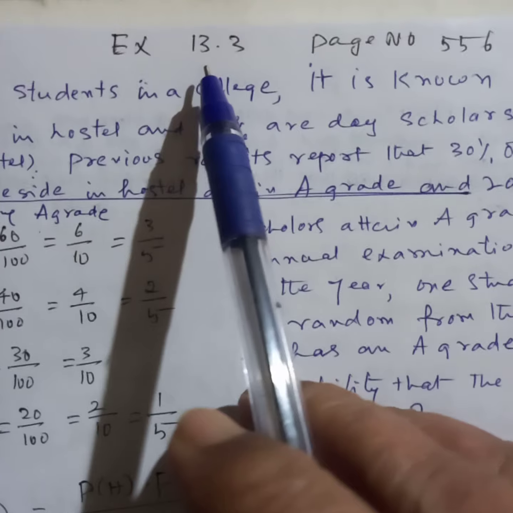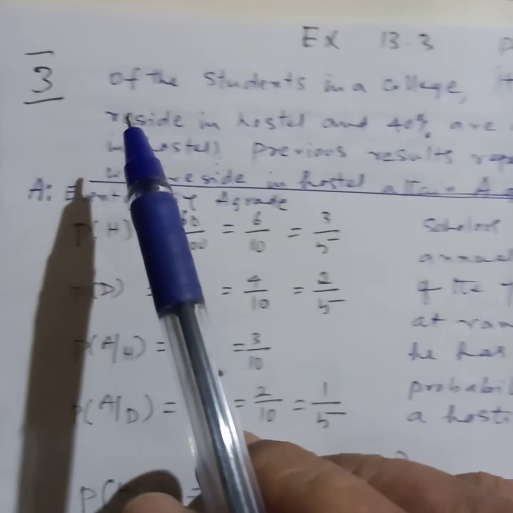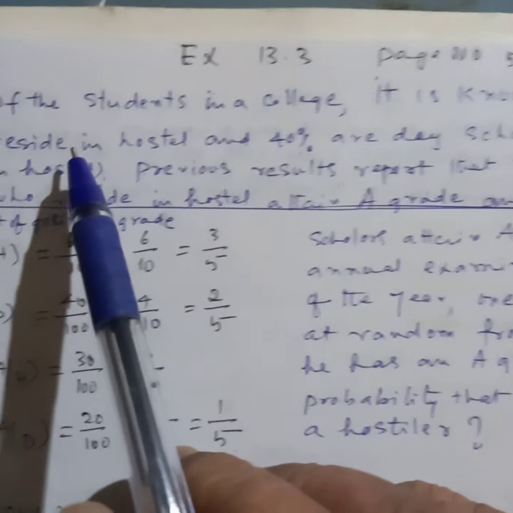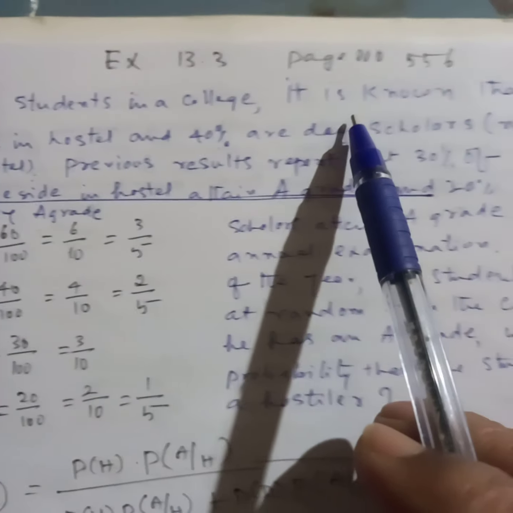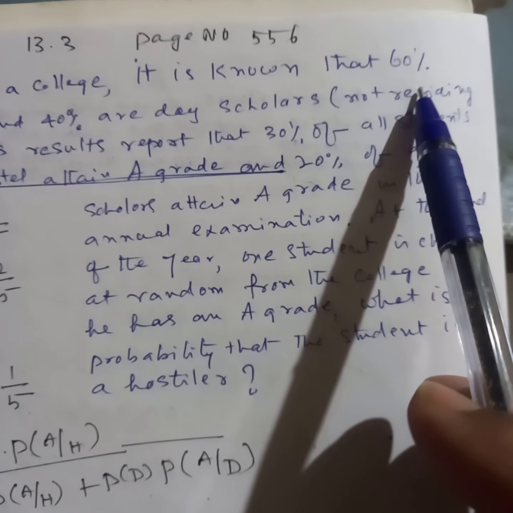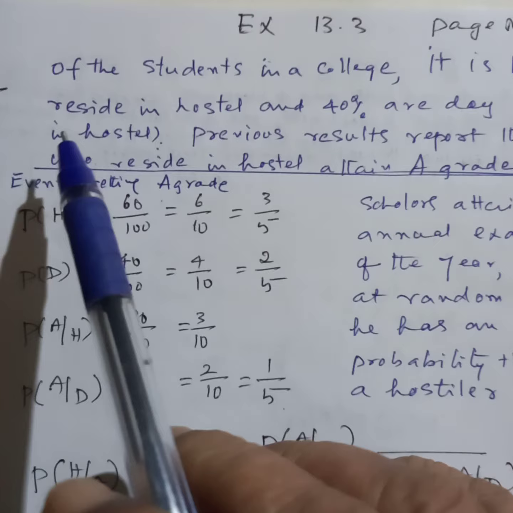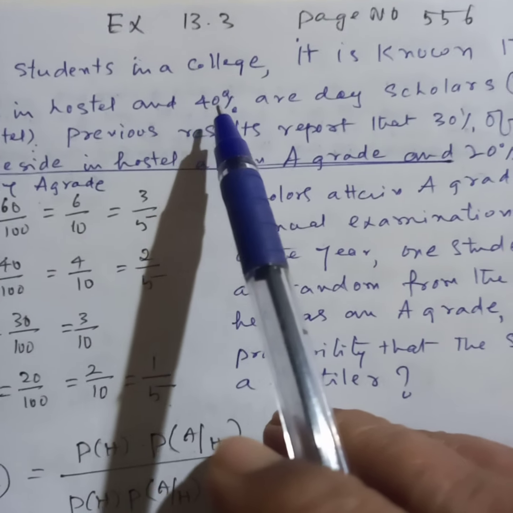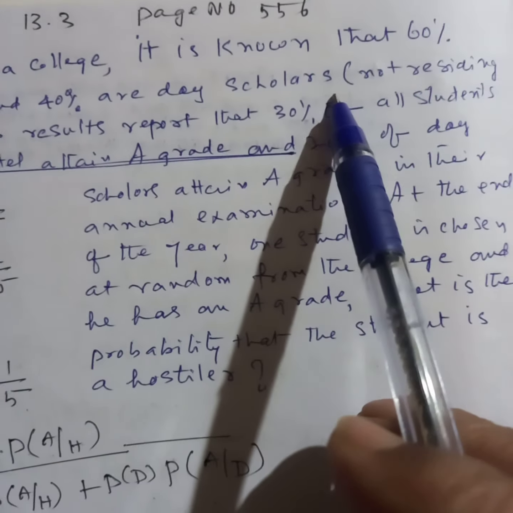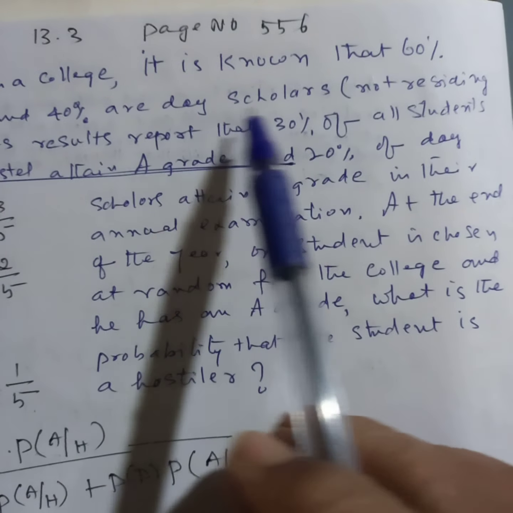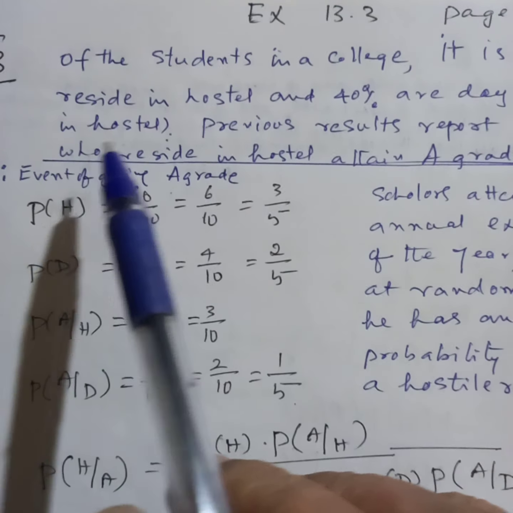Probability 13.3 exercise. Third problem. Of the students in a college, it is known that 60% reside in a hostel and 40% are day scholars. Day scholars means not residing in a hostel.